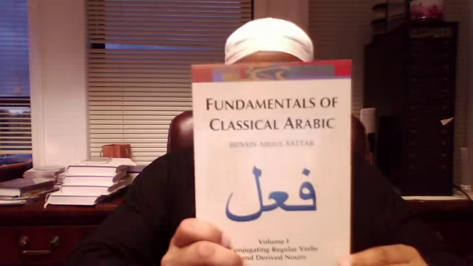Ilm Sarf covers primarily two of the different types of words in Arabic. So there's three types of words. If you open your textbook, Fundamentals of Classical Arabic, on page 11, inshallah ta'ala, you'll see there's a chart that breaks down the different types of articulations in Arabic language.